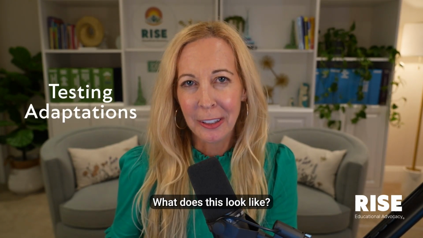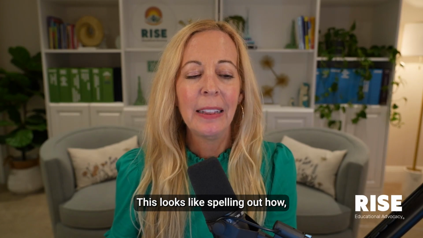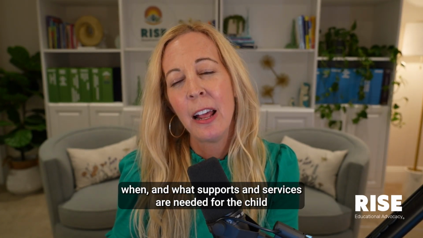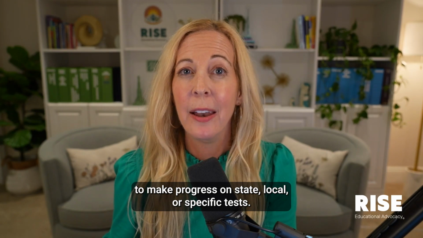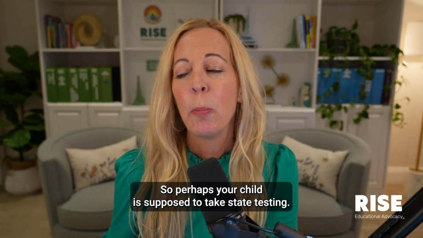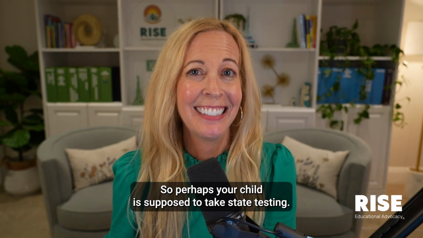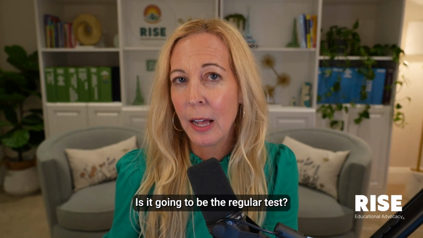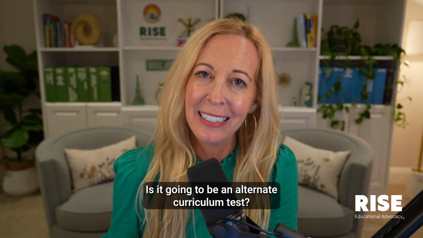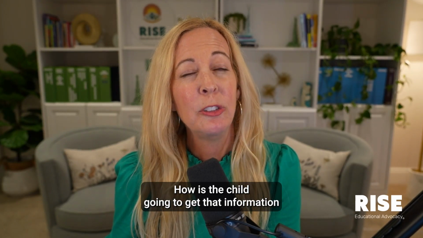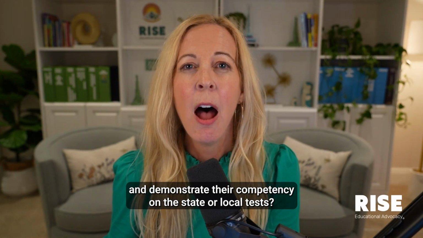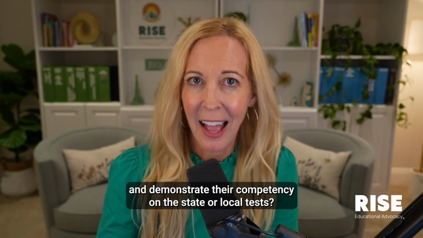What does this look like? This looks like spelling out how, when, and what supports and services are needed for the child to make progress on state, local, or specific tests. So perhaps your child is supposed to take state testing. Is it going to be the regular test? Is it going to be modified? Is it going to be an alternate curriculum test? How is the child going to get that information and demonstrate their competency on the state or local tests?